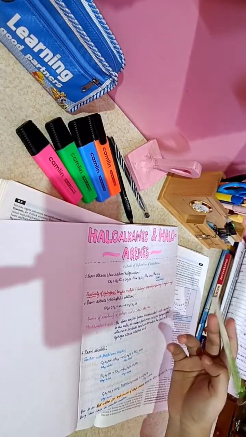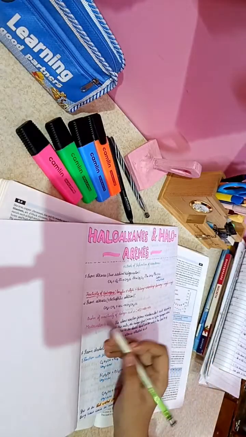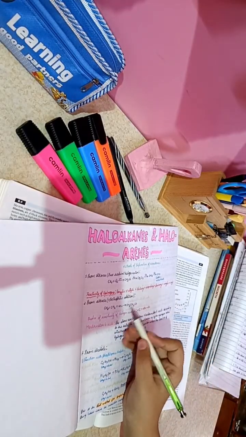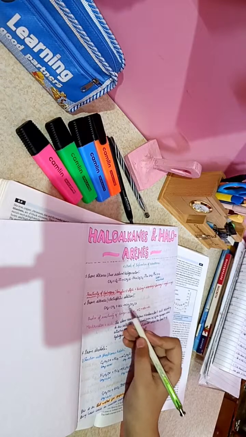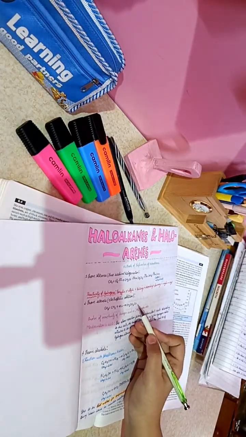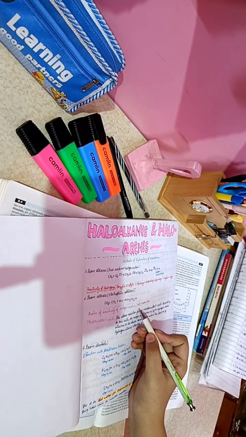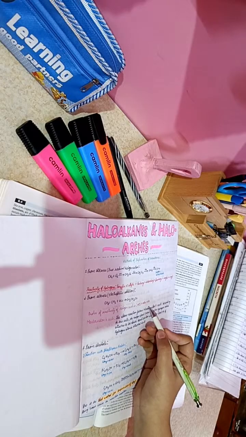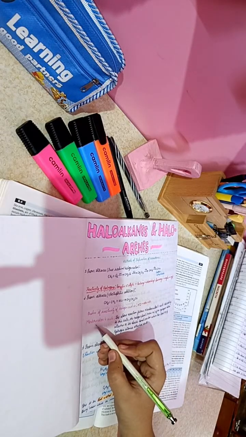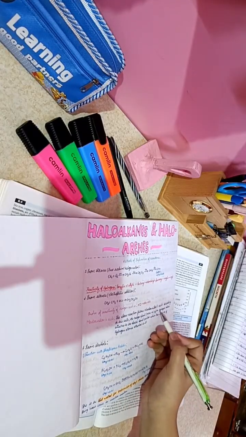From alkenes, electrophilic addition: CH2=CH2 plus HCl gives CH3CH2Cl. The order of reactivity of halogen acids is HI, HBr, HCl. The above reaction follows Markovnikov's rule.